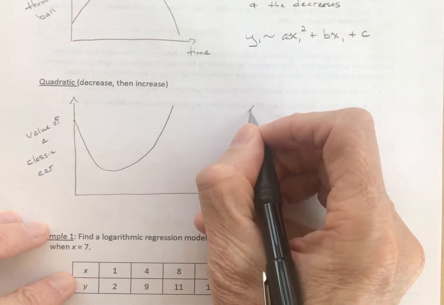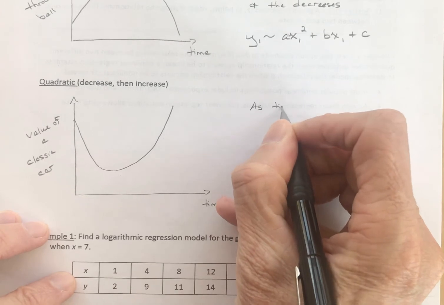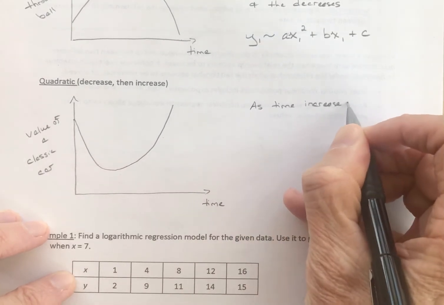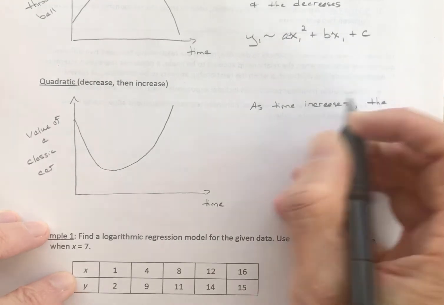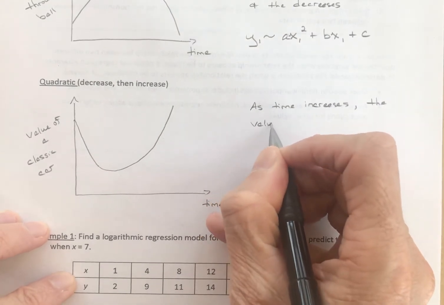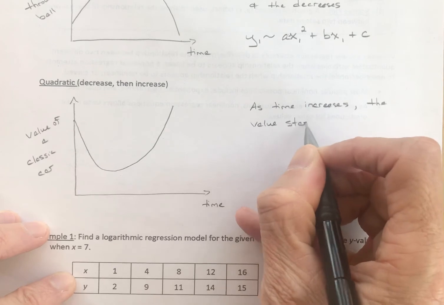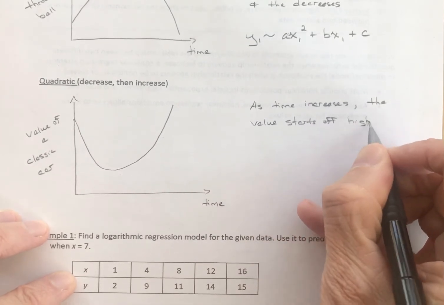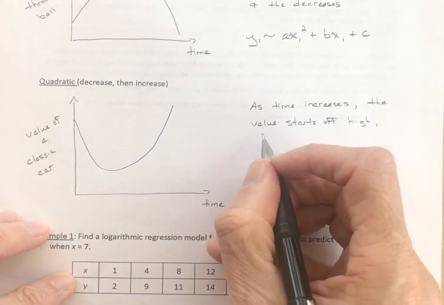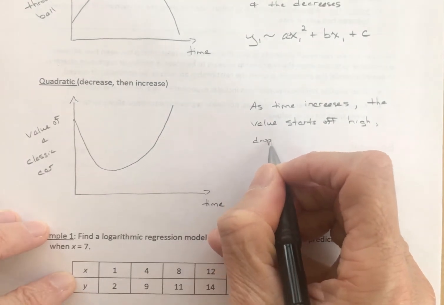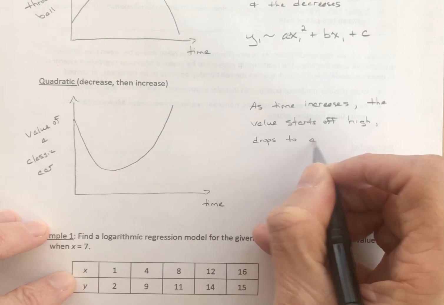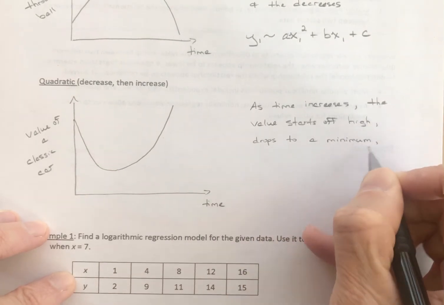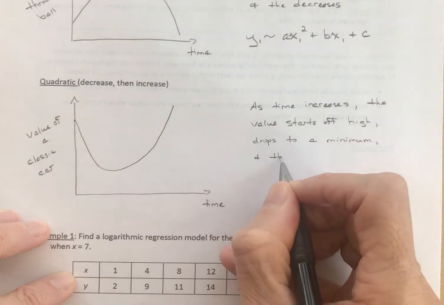This is a parabolic curve, and in this case, it opens up. Let's put that down in words. As time increases, the value starts off high when you first purchase a car. It then drops to a minimum, and then it increases.